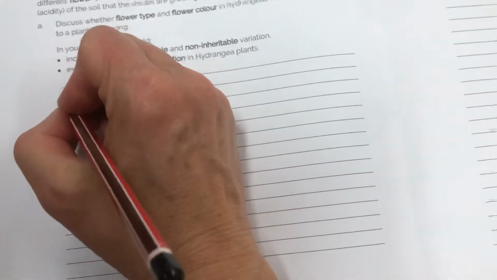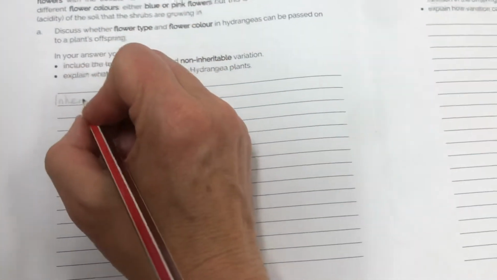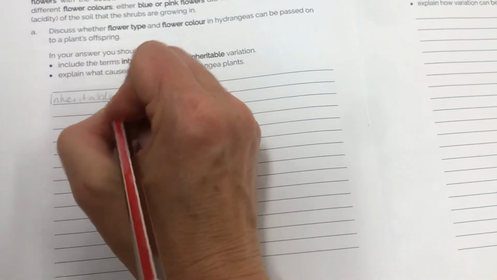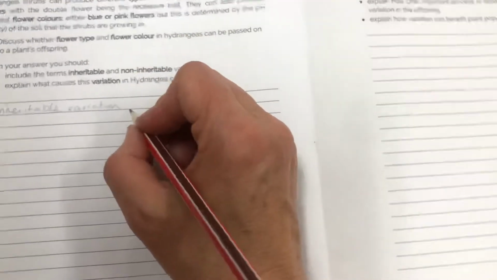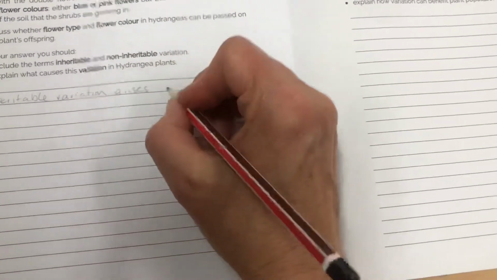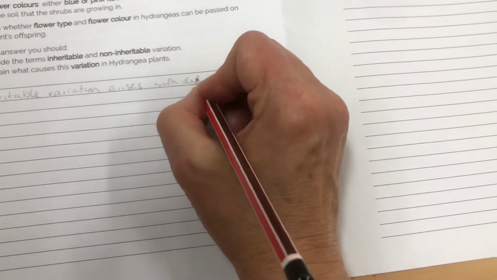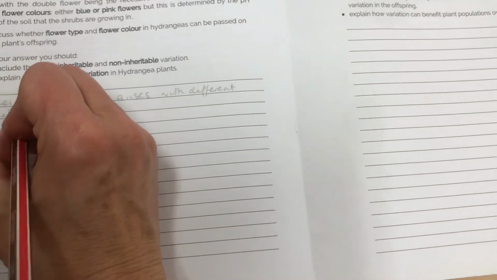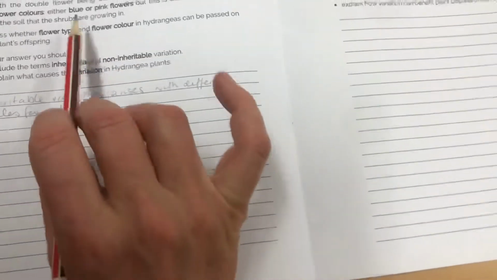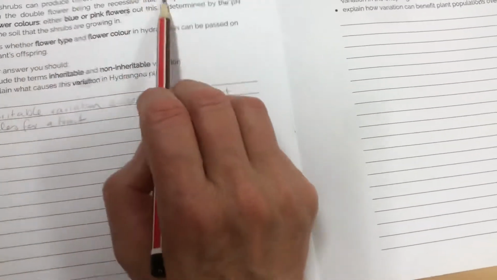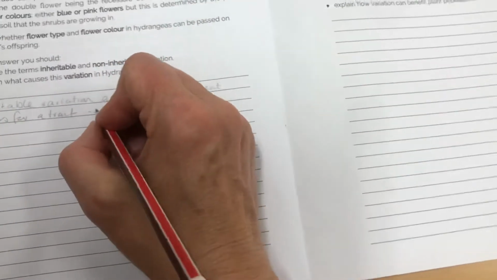So starting with inheritable variation, this arises when we have different alleles for a certain trait. So in this case, the inheritable variation is the single or double flowers.